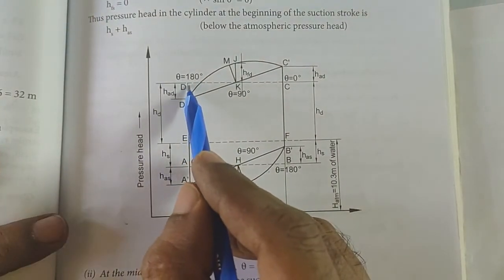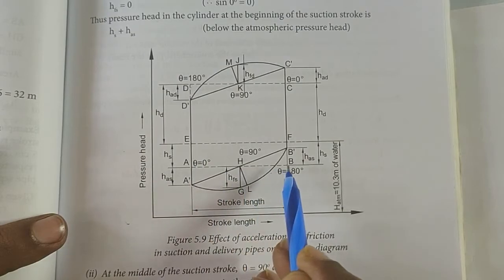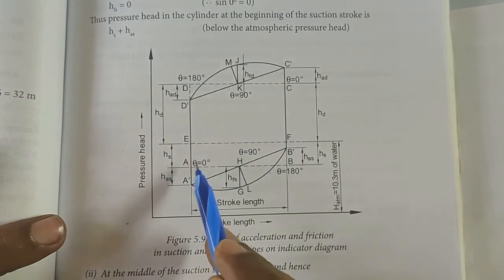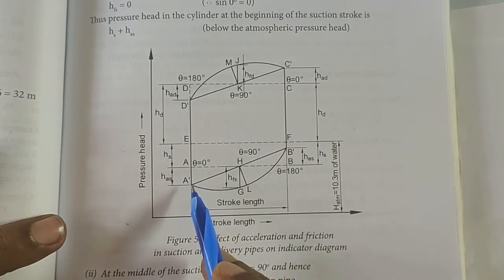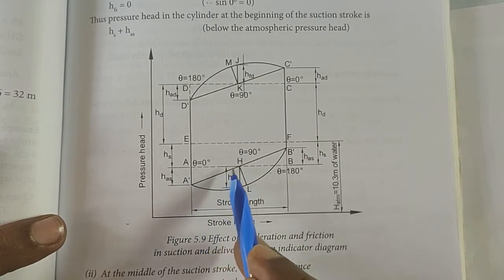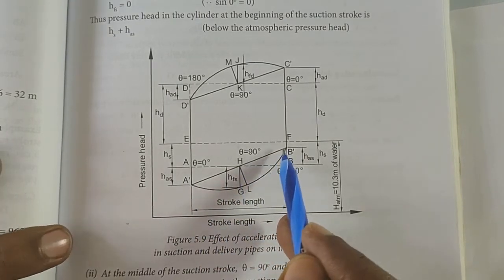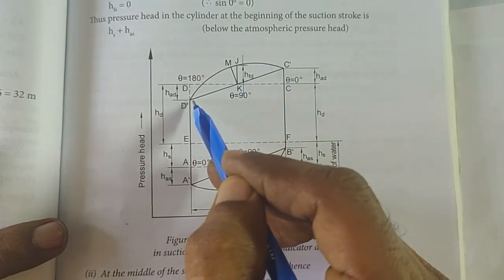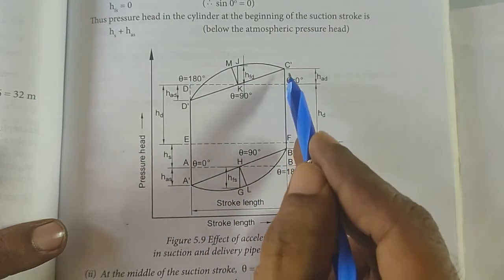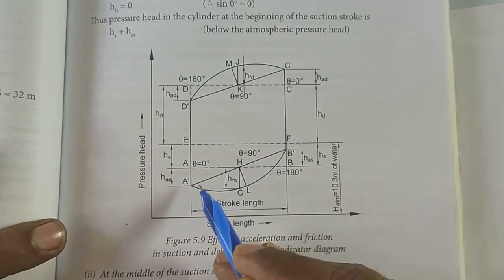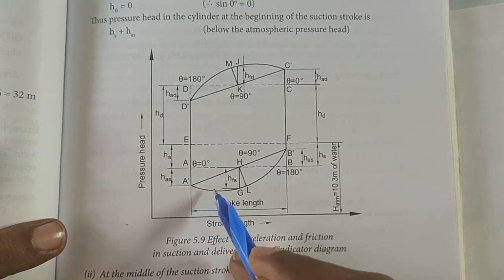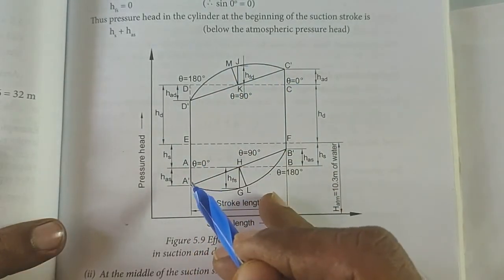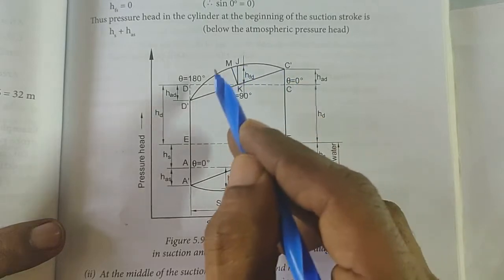So if you can see here, this is the simple indicator diagram. This is the atmospheric pressure head. If we consider the acceleration head, initially there will be an additional vacuum requirement, and it will be like this in different positions. And for the delivery stroke, this will be the acceleration head. So this is the acceleration pressure variation shown. And now if we consider the frictional pressure head also, it will be like this. So this will be the actual indicator diagram area.